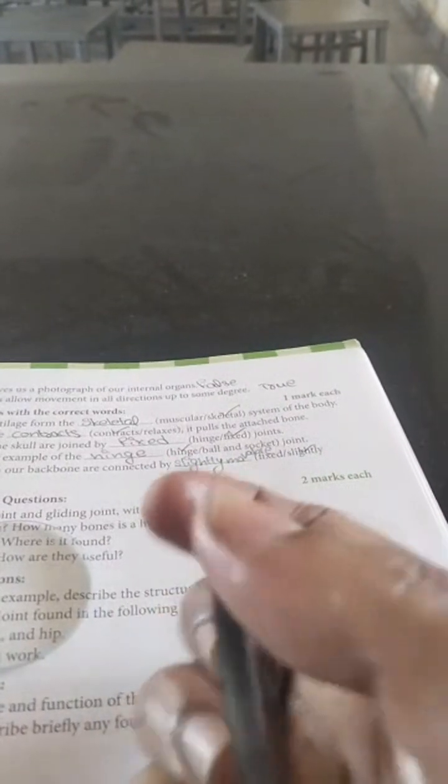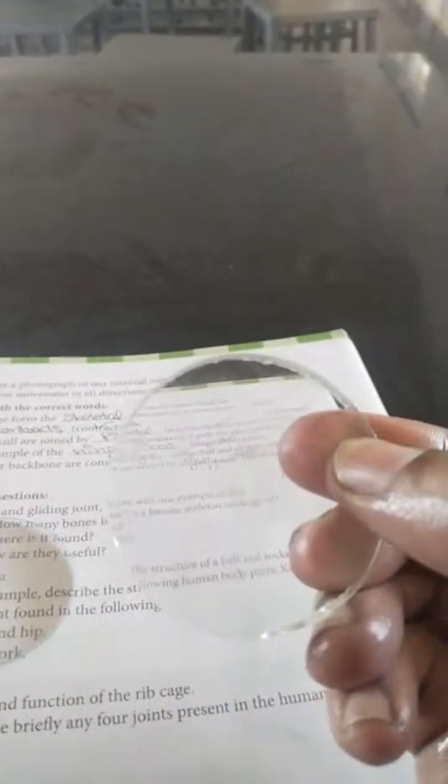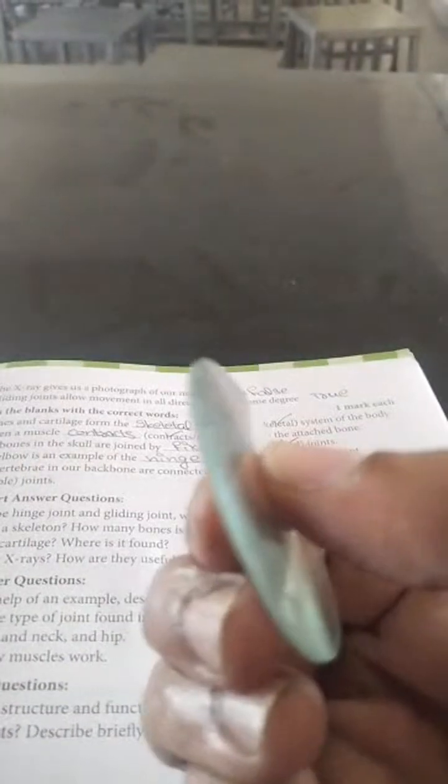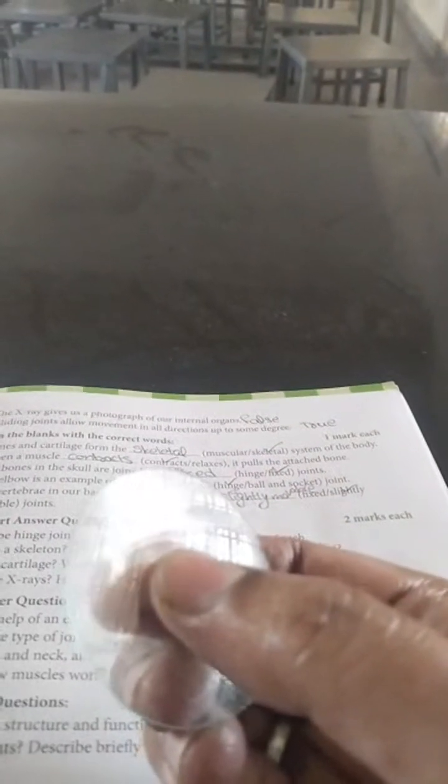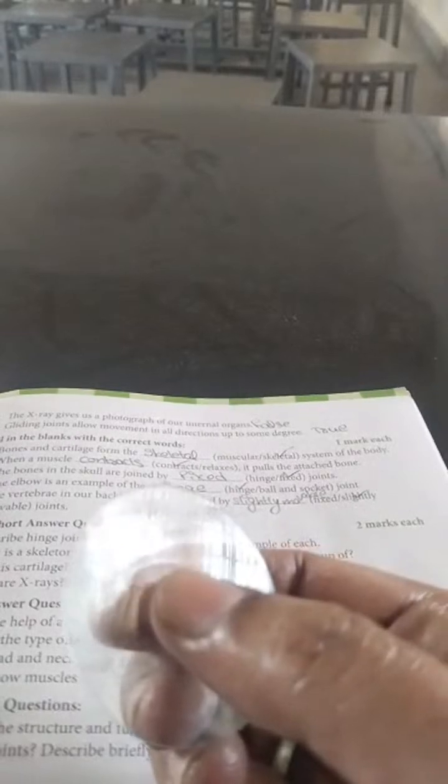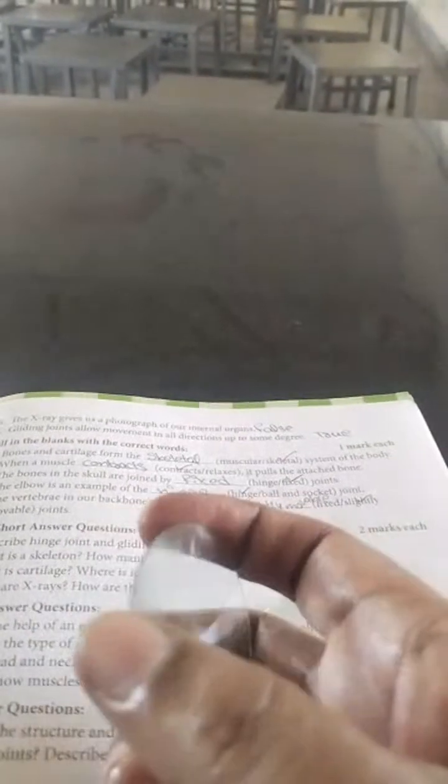Students, you can understand. Here it is the concave lens and second one is the convex lens. See here, objects look puffed up. Convex lenses are thicker at the middle and thinner at the edges.